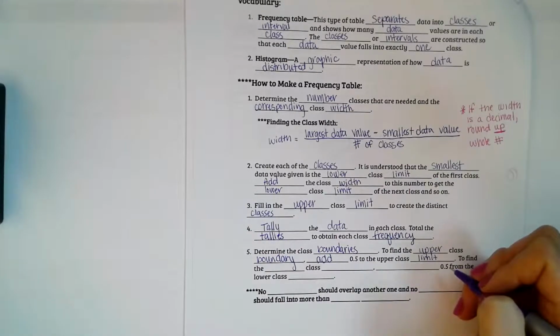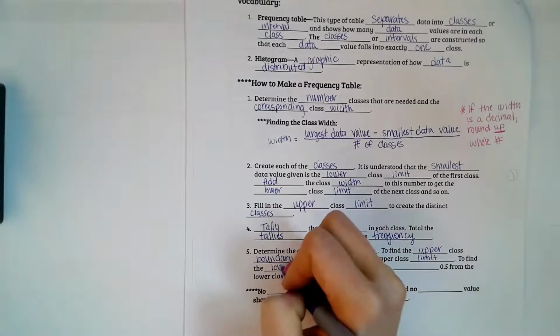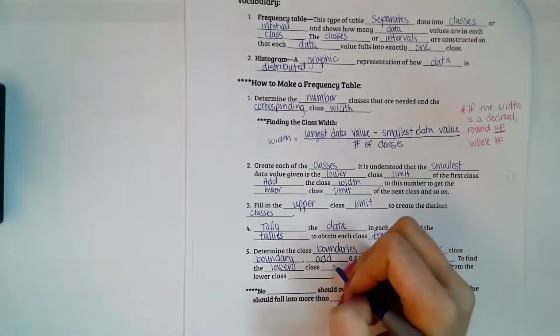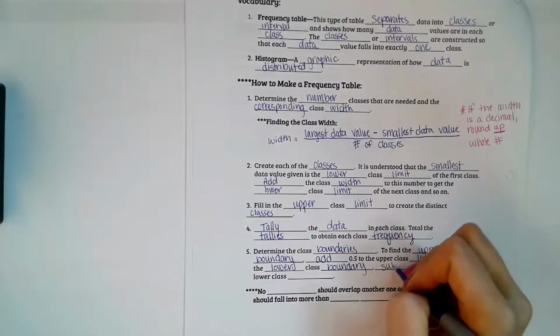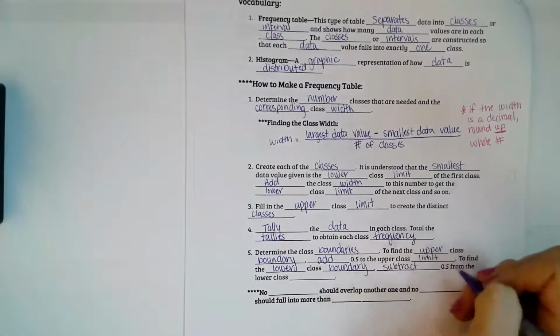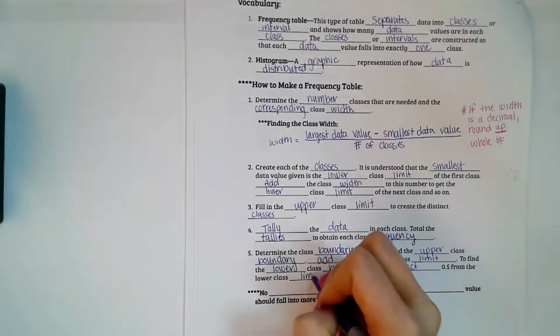To find the lower class boundary, you're going to subtract 0.5 from your lower class limit.